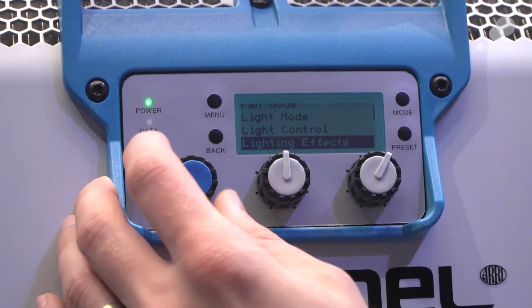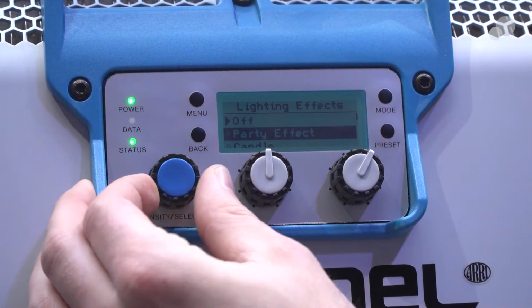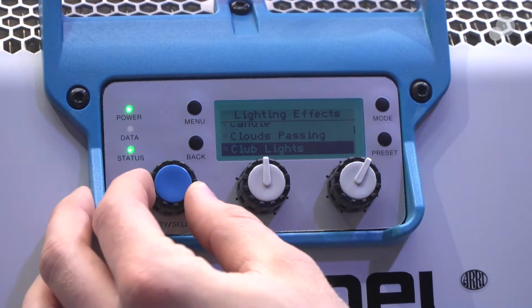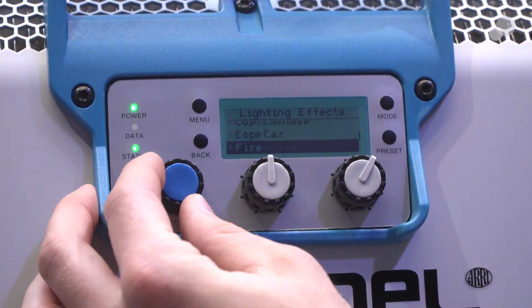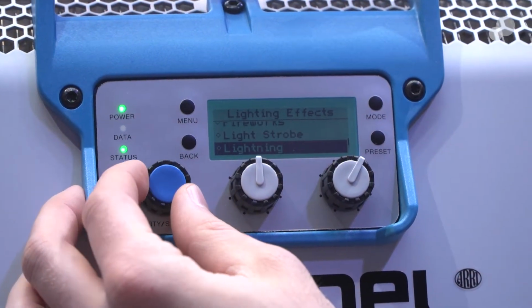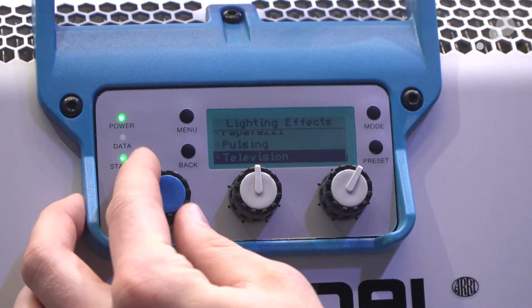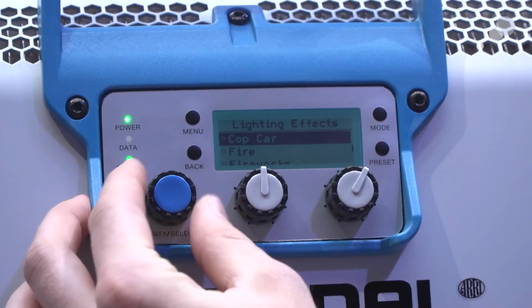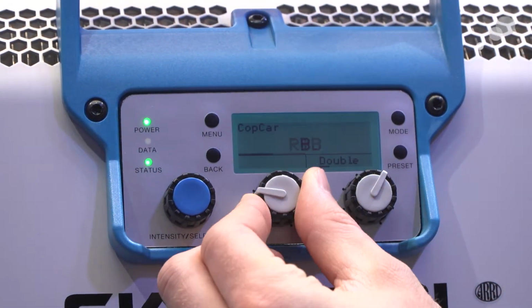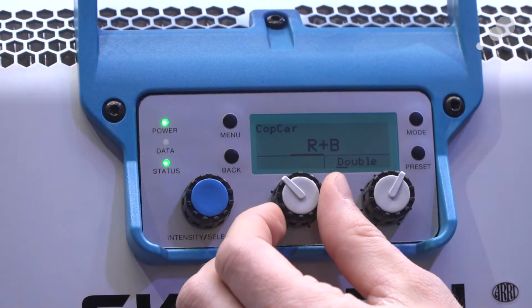The big one is lighting effects. So now we have pre-programmed lighting effects in the SkyPanel that you could call up and have really a professional lighting effect without the need for a console or programming. So we have 12 of them programmed in here. I'll just go through them real quick. We have a candle effect, clouds passing, club lights, color chase, cop car, fire, fireworks, light strobe, lightning, paparazzi, pulsing, and television. So I could show you a couple of those.